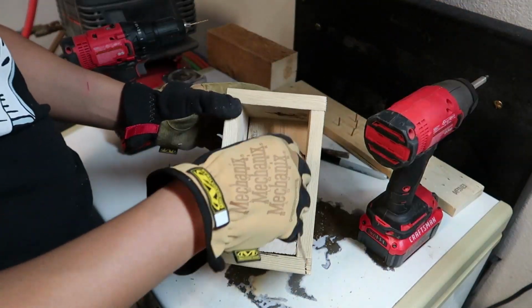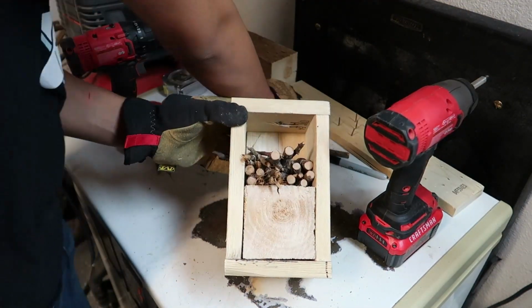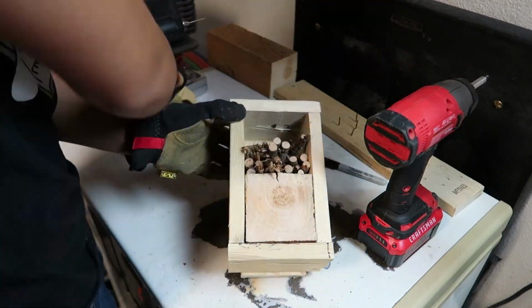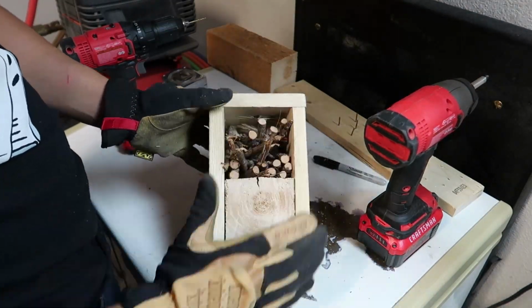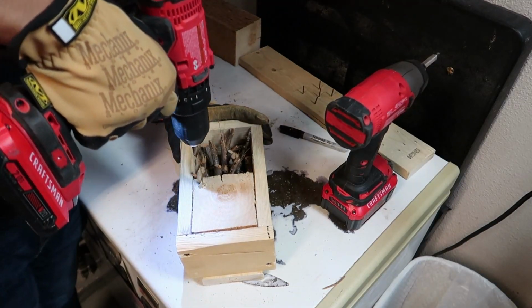And there we go. Now we're just going to put all the sticks in, move them around, that way they get friction fit in. And then moving on to drilling the holes for the bees.